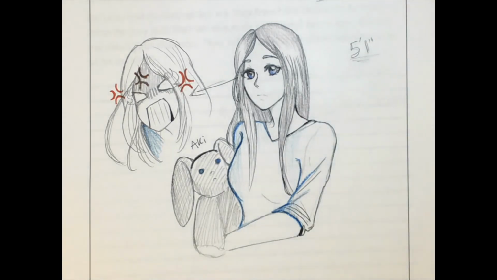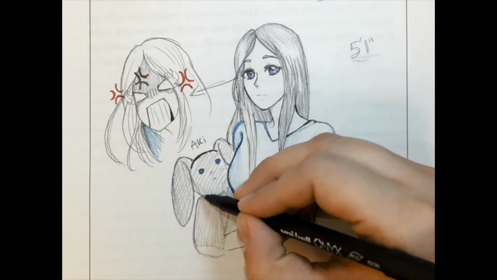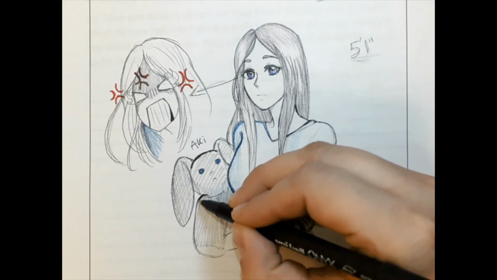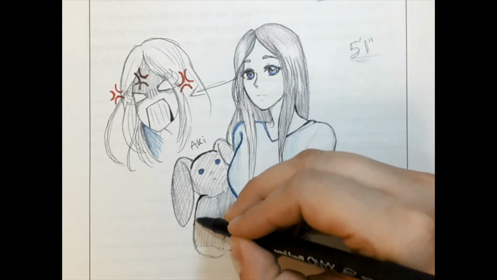Another fun thing that I like to do with my characters is give them something that makes them special or unique. It could be a unique item. It could be some kind of blemish, scars, freckles, moles, tattoos. For Ikari, she has this little black bunny that she carries around that she calls Aki.